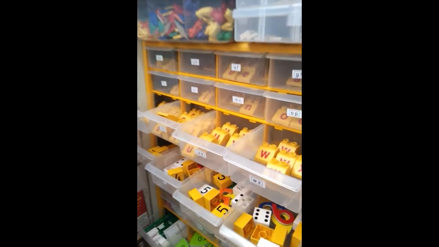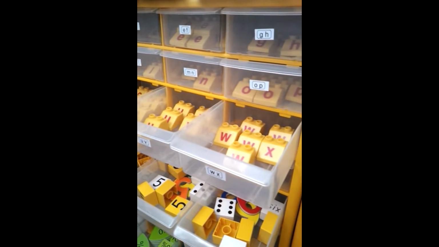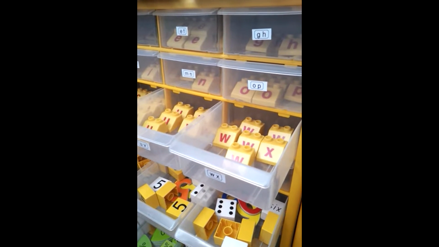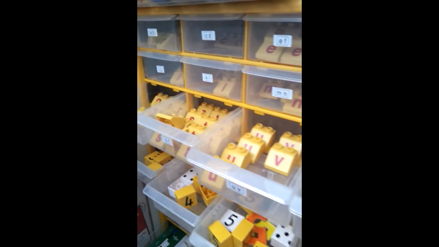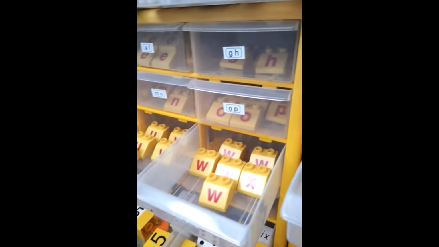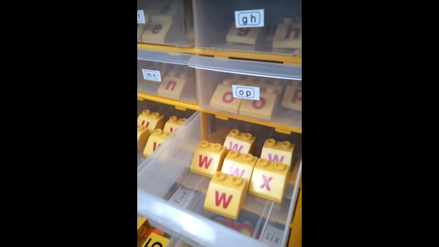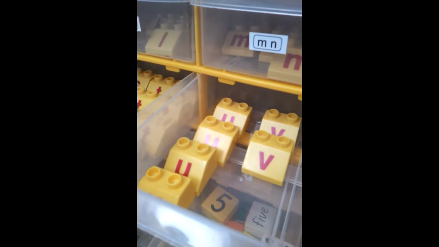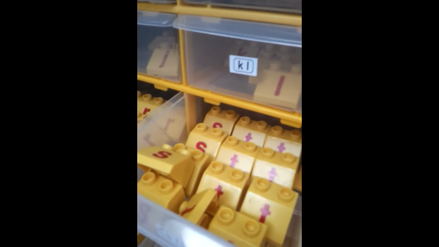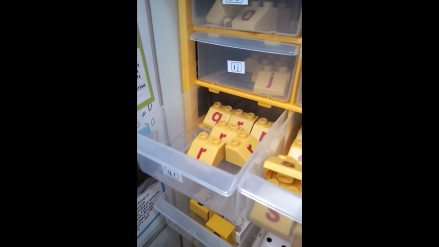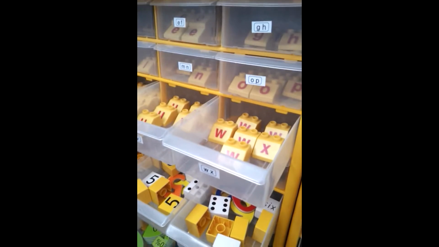Right, so first over here we have the letter tiles or letter bricks, and they can be used to make words. They can be put together, very similar to Lego, to make words or even sentences. And of course you can do word families and other different things.